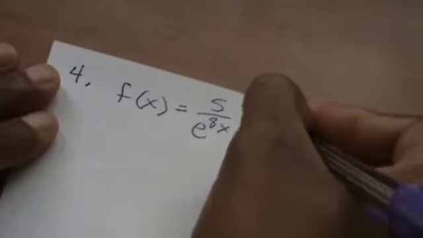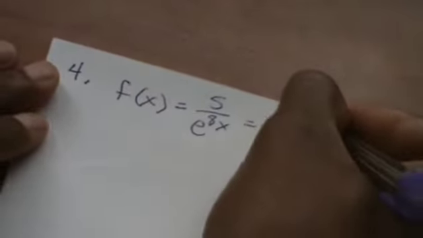You should have e as a base and something to the power. However, you want to make sure that you don't have anything in the denominator. It's okay to have negative powers. So I'm going to rewrite this as 5e to the negative 8x.